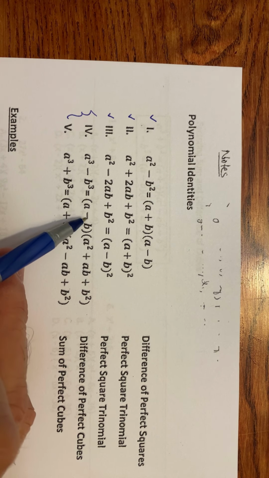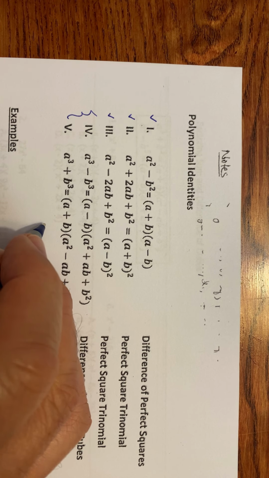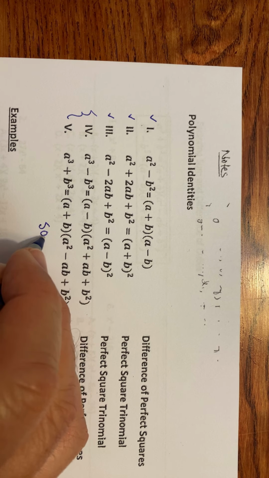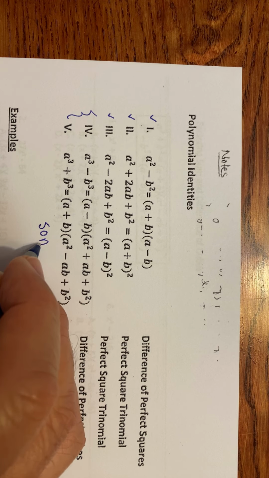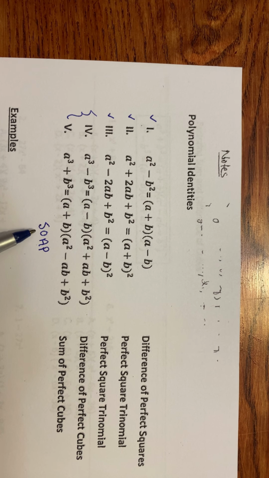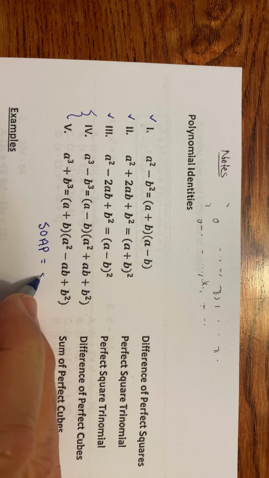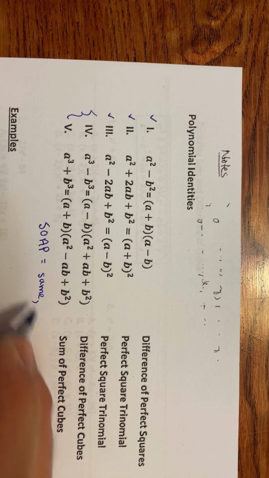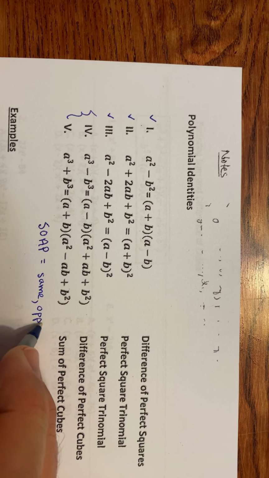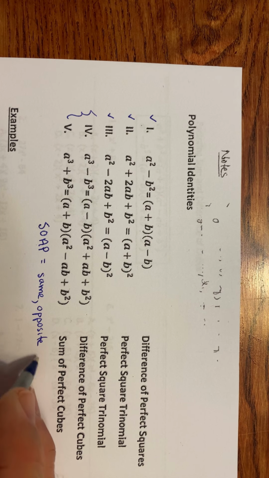But how do you remember these signs? When you're dealing with a sum or difference of cubes, remember SOAP. Now what that stands for is the first sign is the same, the second sign is opposite, and the last sign is always positive. So same, opposite, always positive.